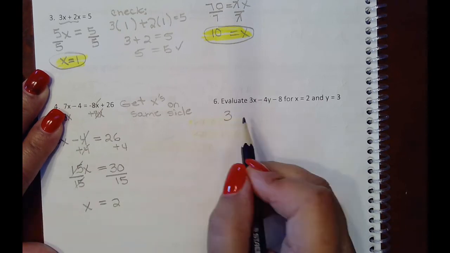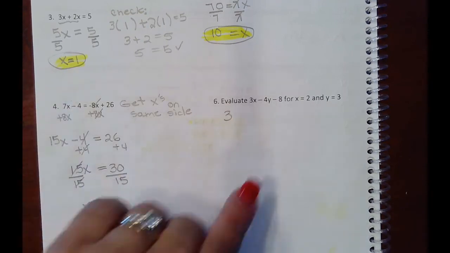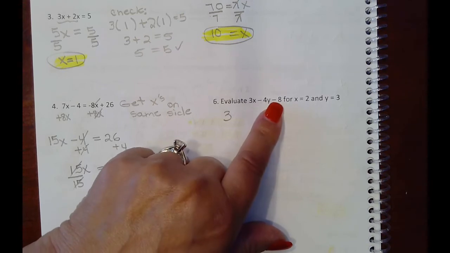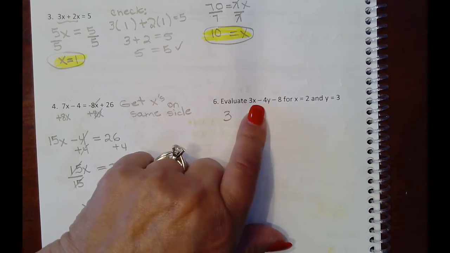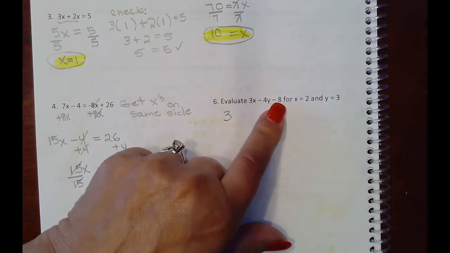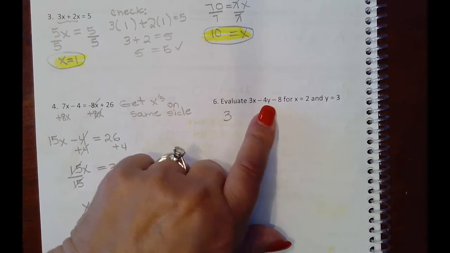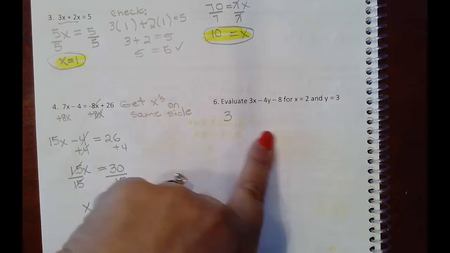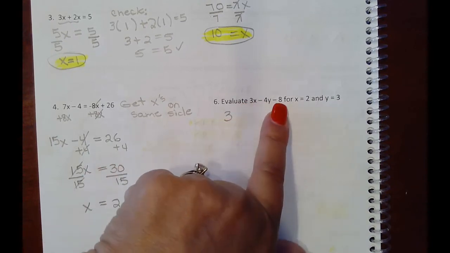So here, notice that you have an expression. Oh, actually, I don't want to call this a formula. This is just an expression because it doesn't have an equal sign on it. So let me use the correct terminology. So this is an expression containing more than one variable. They're telling you what to plug in for those variables so that you can actually evaluate the value.